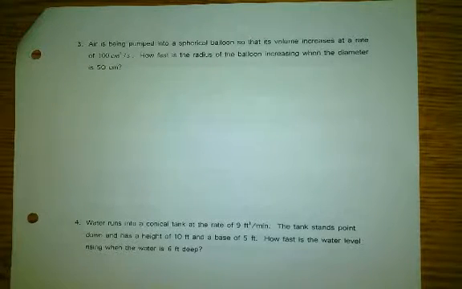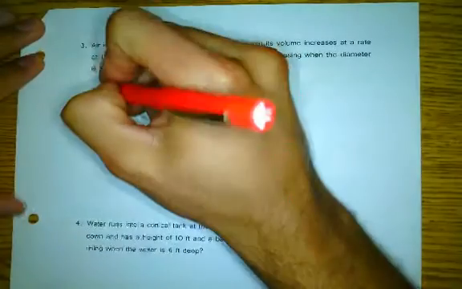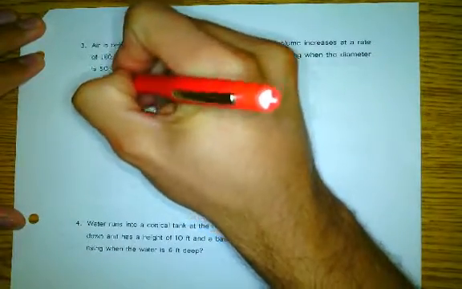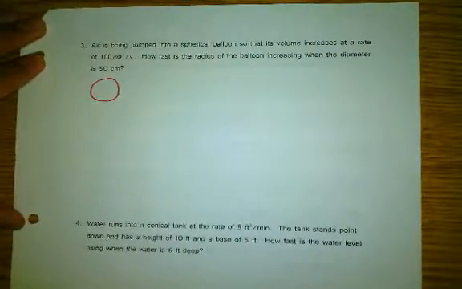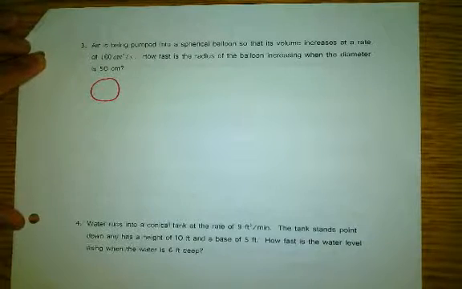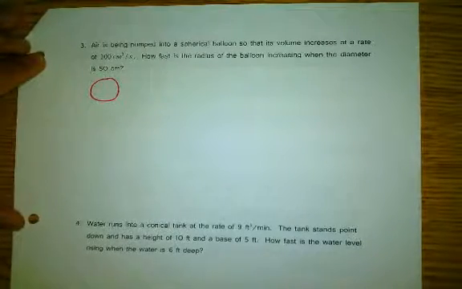Alright, here's my awesome balloon. What's changing in here? The volume. So that tells you you're going to need the volume of what? Do you remember what the volume of a sphere is?